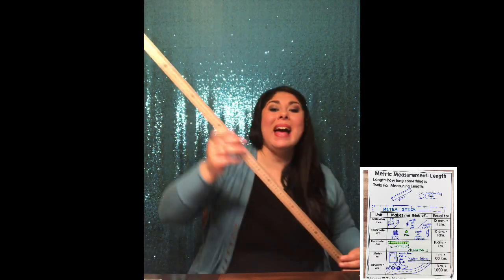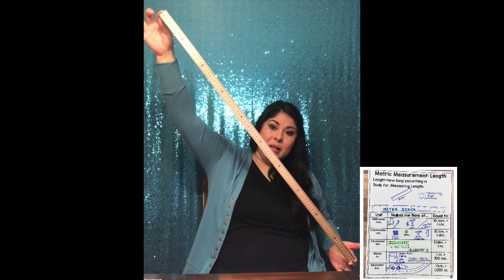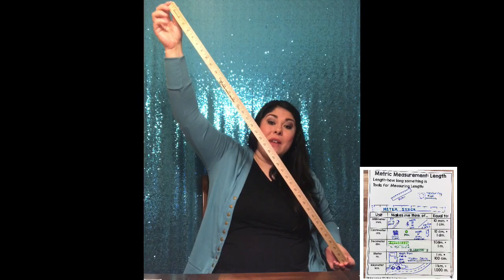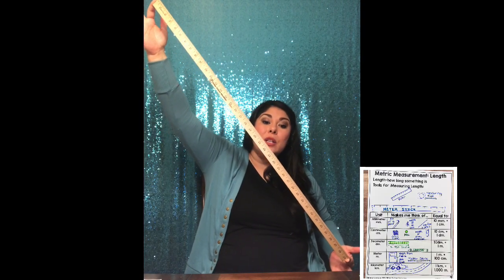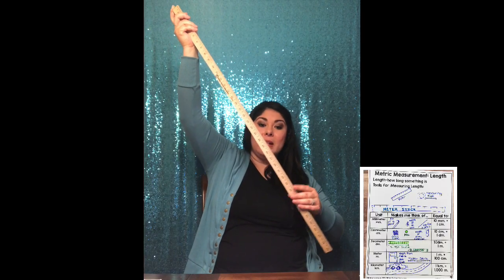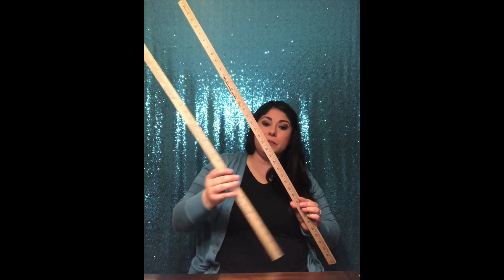Now let's move on to the meter. Now, there is a meter stick that will give you an exact unit of measurement. So this here is a meter stick. Now, on the other side, you have inches, but a meter is actually just a little bit longer than a yardstick. So I'm going to take this meter stick, I'm going to hold it up, and I want you to also see the yardstick here.